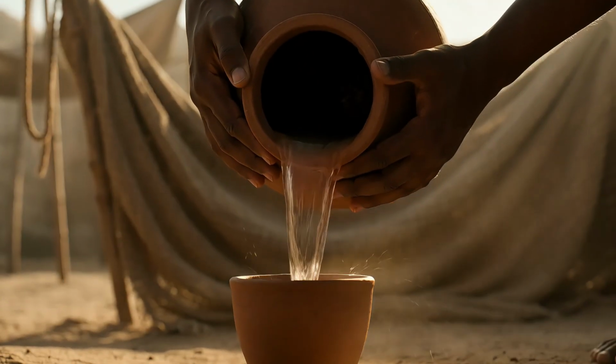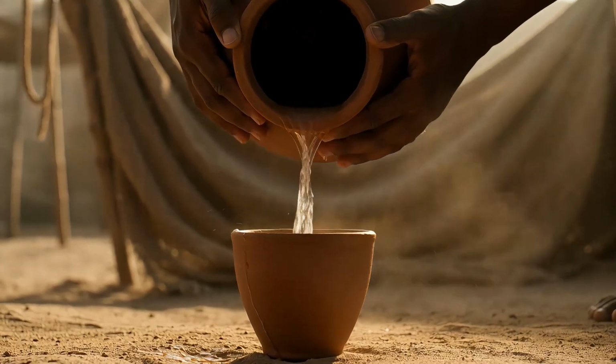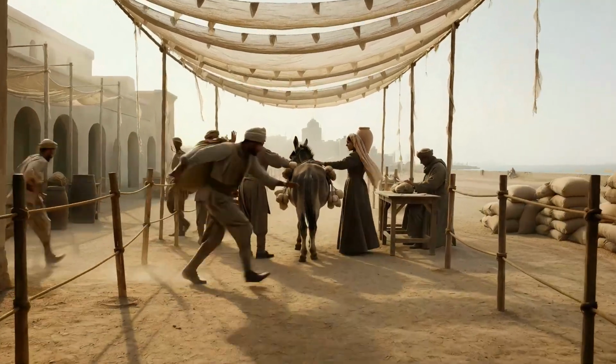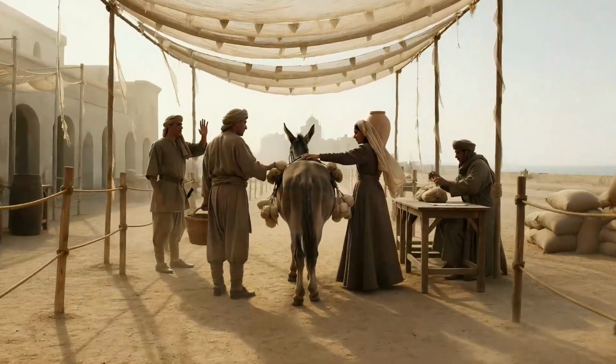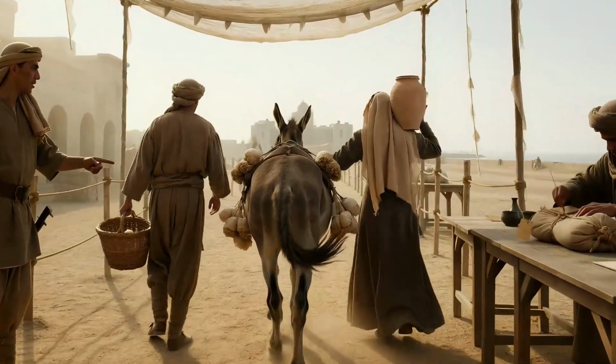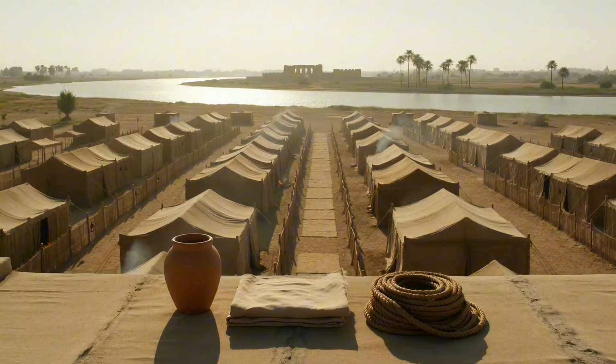Fustat doesn't instantly look like a mature medieval metropolis. Early on, it's transitional. Temporary structures becoming permanent, streets forming in real time, storage areas expanding near the river, and new administrative routines taking shape.